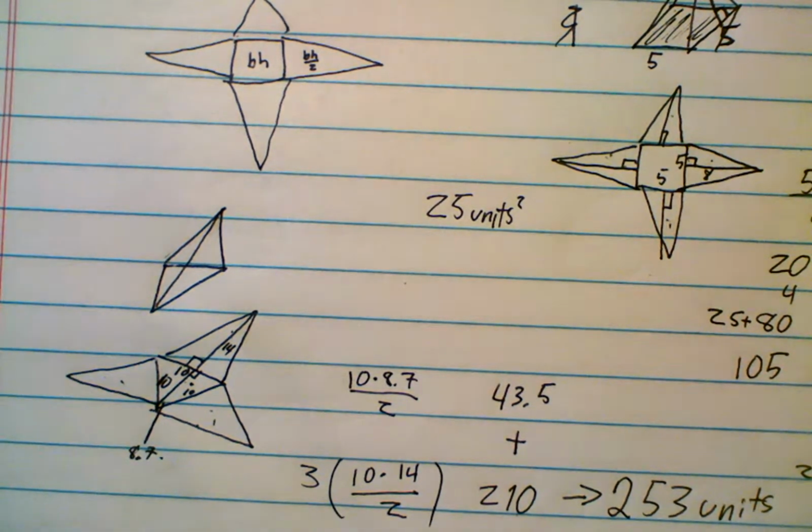So those are two different types of triangles you can do that on. Does that help?